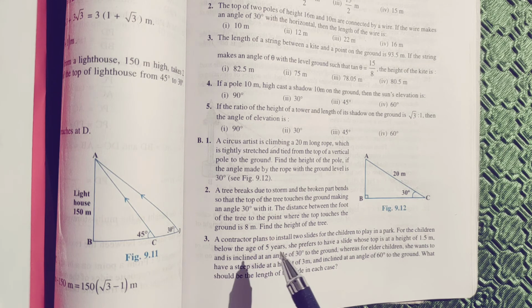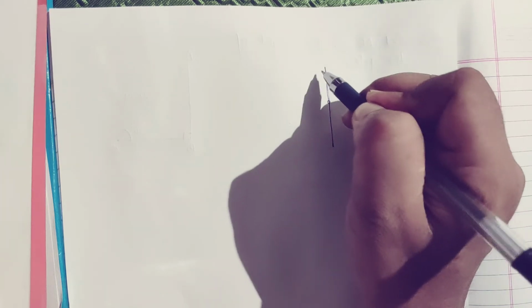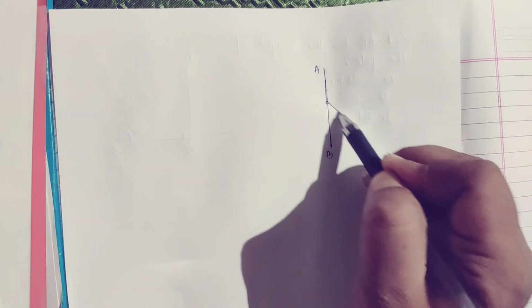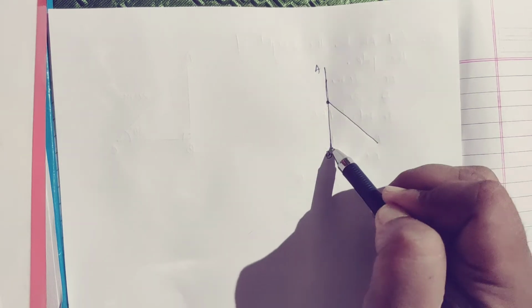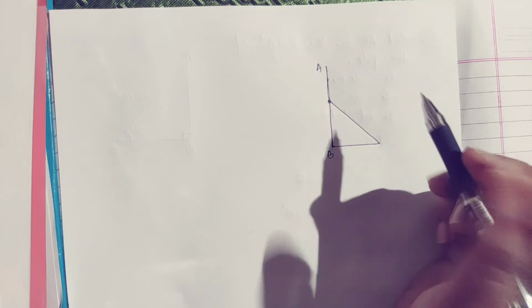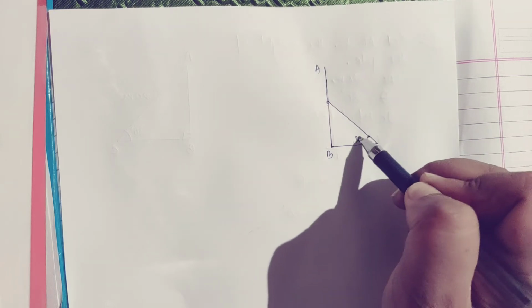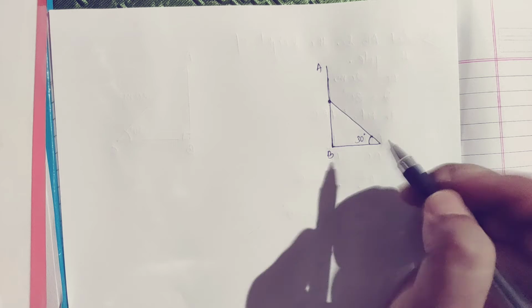Okay, so let us see the solution part. So this is a tree. Let us consider this as A, B. So AB is a tree, and the tree breaks here. And it bends. So this top of the tree breaks here and it bends, touching the ground. This is the ground level, making an angle of 30 degree. So when the top of the tree breaks and touches the ground, it makes an angle of 30 degree with the ground level. So we will consider this C and this D.